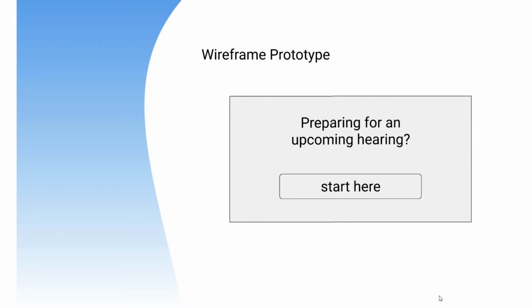By wireframe, we mean that this is not meant to show the look and feel of our product. It's just supposed to show a bare bones demonstration of how we envision the functionality. So a user would begin with a short survey.